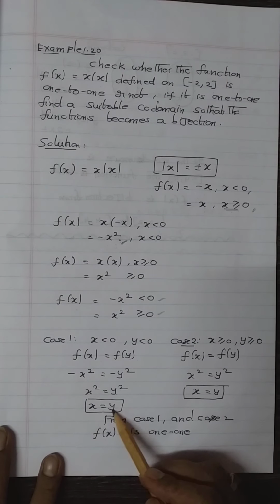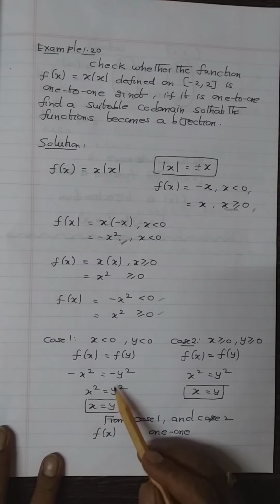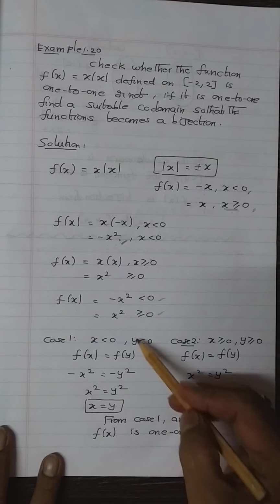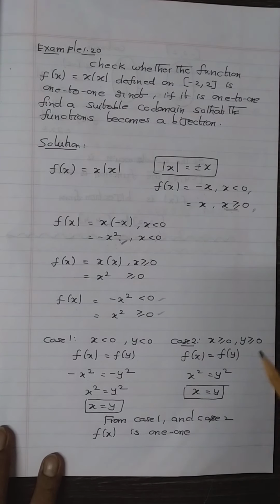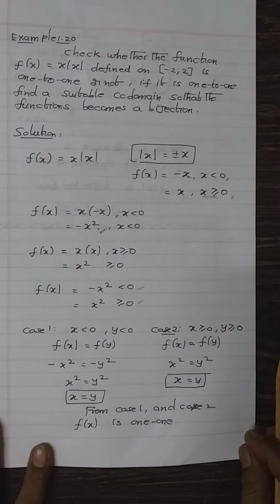So x is equal to y from this one, if you take the positive square root. Okay, so in this case it is 1 to 1. Second case, x greater than or equal to 0, y greater than or equal to 0. So same, here also f of x is equal to f of y.